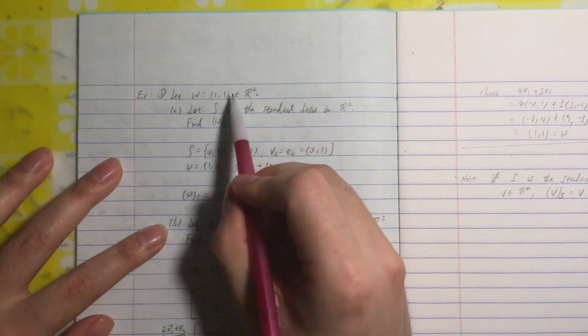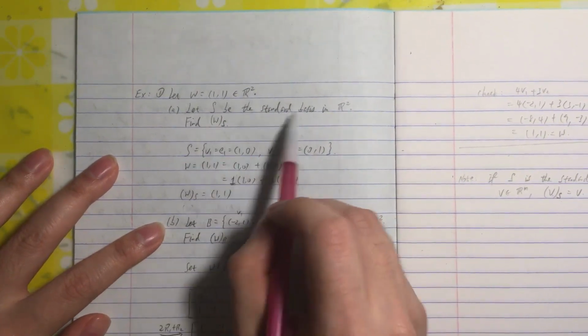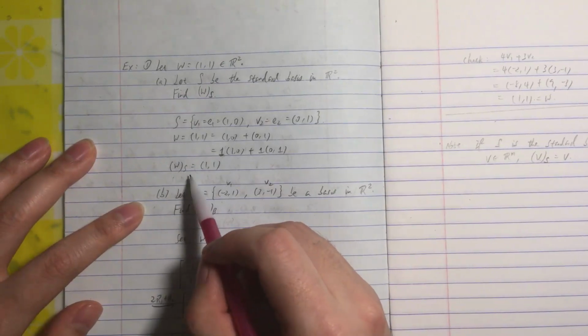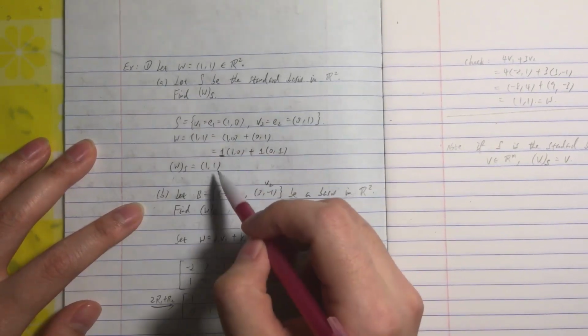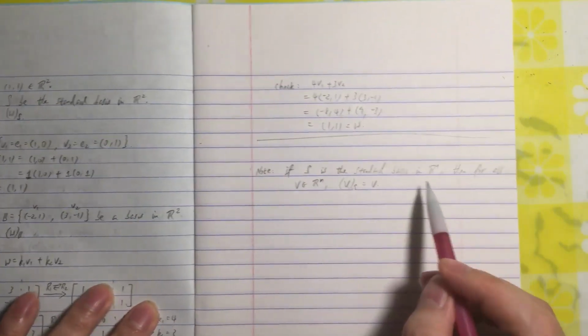Here W is a vector in R2, and S is the standard basis in R2. Then the coordinate vector of W with respect to S is the same as W itself. That's not a coincidence. This is always true.